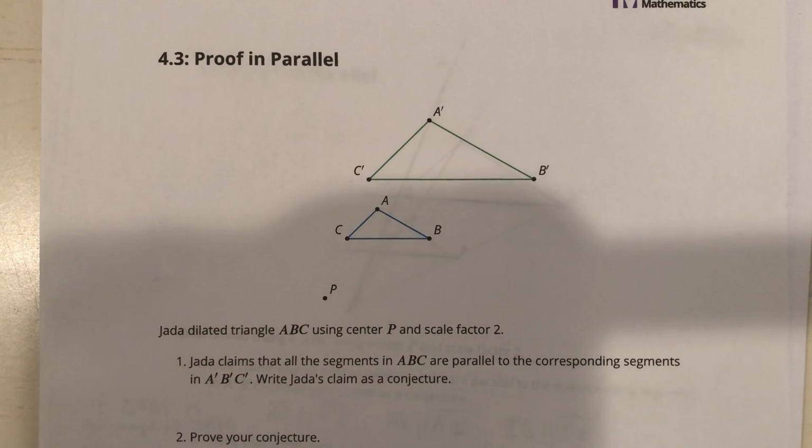All right, 4.3, proof in parallel. I'm going to start breaking up the videos into sections. I just think it'll be nicer if the videos are shorter. It'll be easier for you to find what you want. Yeah, just better than having like 20-minute videos.